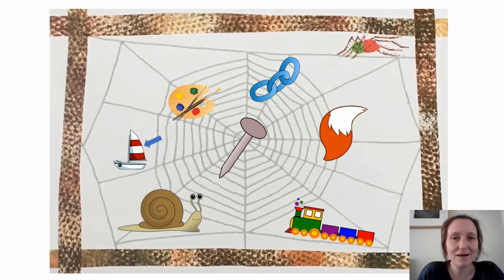Now, what have we got here, everybody? So, we've got our very busy spider. She's obviously been busy making her web again, hasn't she? But today, she's not got flies caught in her web. She's got all sorts of different things caught in her web. Let's have a little look and see.